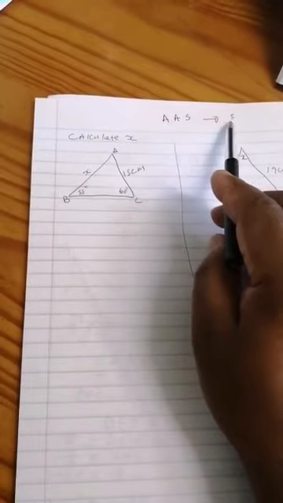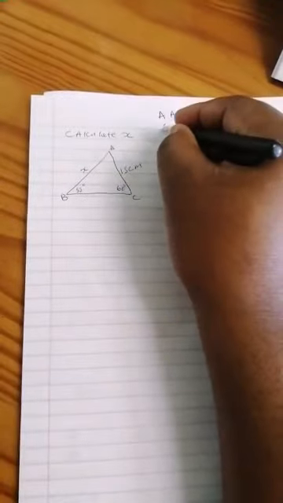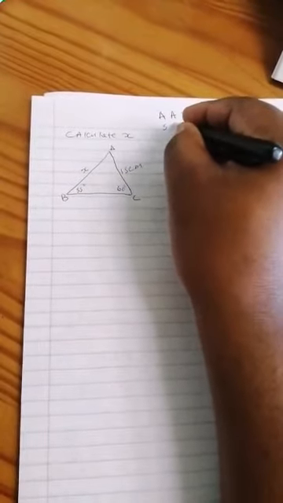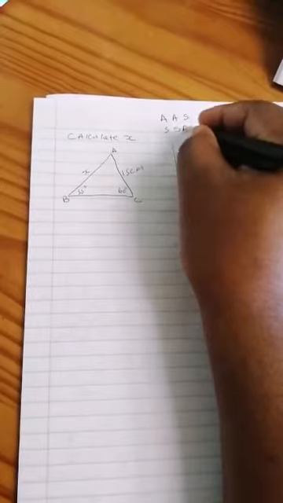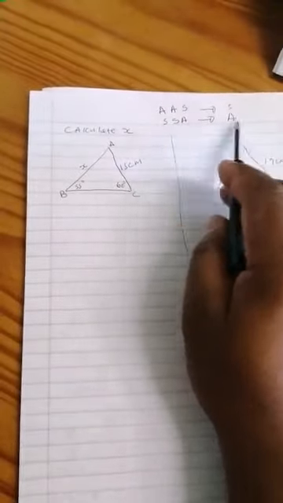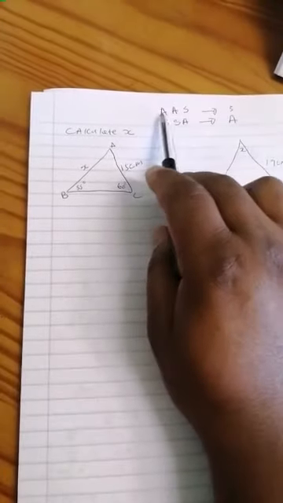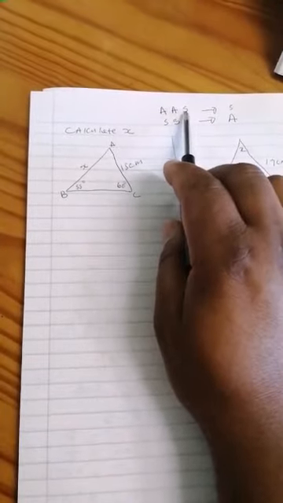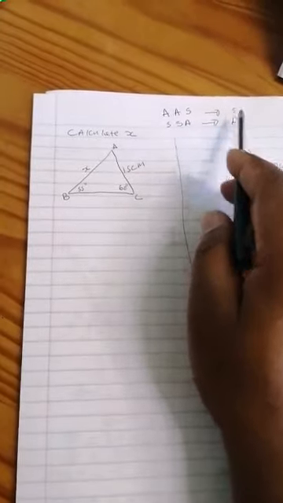Or we can use it if we have a side and an angle, and we are looking for an angle. If you have two sides and an angle, and you're looking for an angle. If you have two angles and a side, and you're looking for a side. Now let us take a look at these two examples here and see where they fit. Take a look at this one.